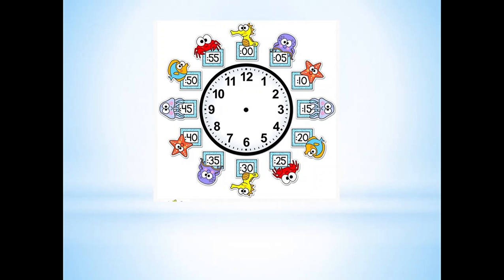Inside it, the numbers from 1 to 12 are the hours. And the small dots between, like between 1 and 2, are called minutes. Minutes on 12 is 0. You look at the seahorse above 12: 0 minutes. And on 1, you look at the octopus.